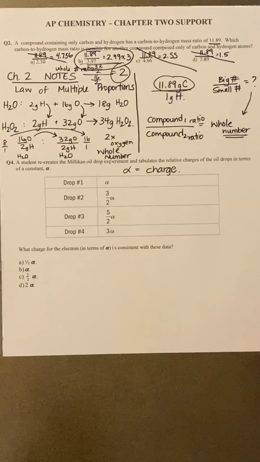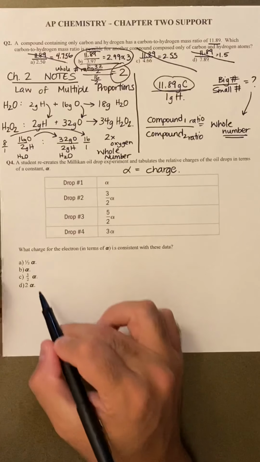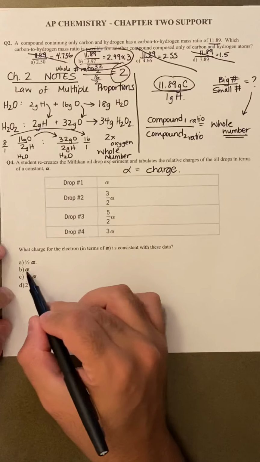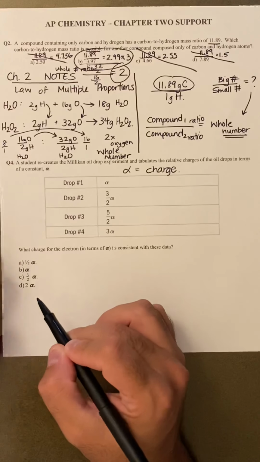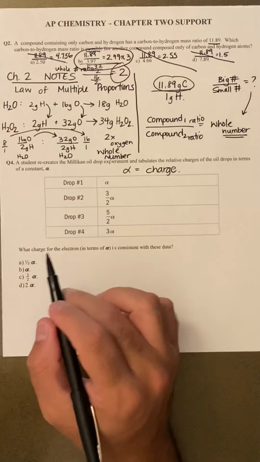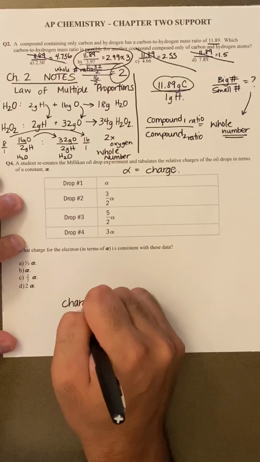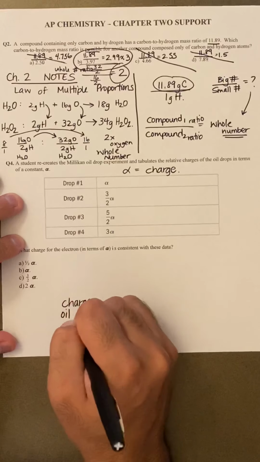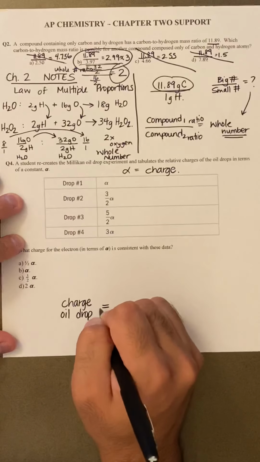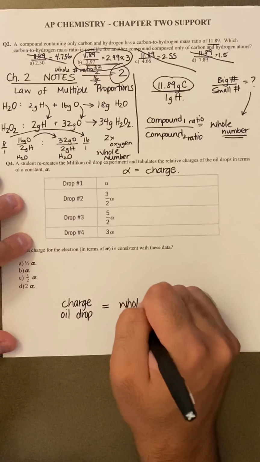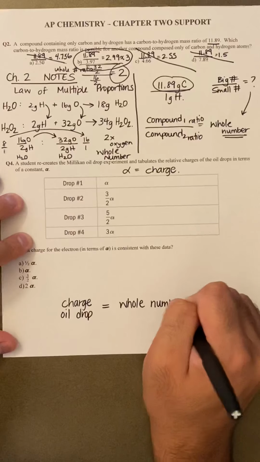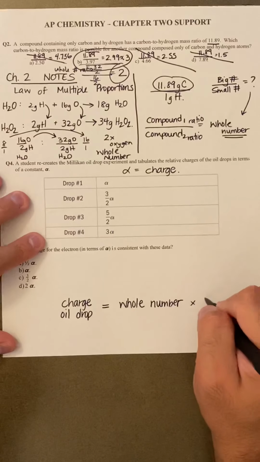Now, the reason why I tripped up on this question when I was trying to help a couple of students was because I was thinking way too much conceptual and not using the numbers here. The way that you have to answer this question is you have to go through each answer and use it mathematically. Now, what does that mean? When Millikan did his oil drop experiment, he found that the charge on an oil drop was equal to some whole number times the charge on an electron.